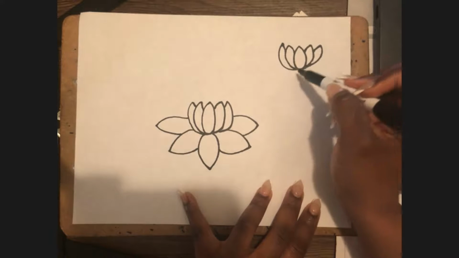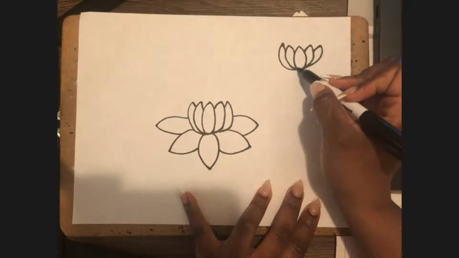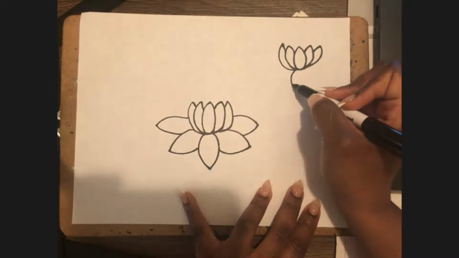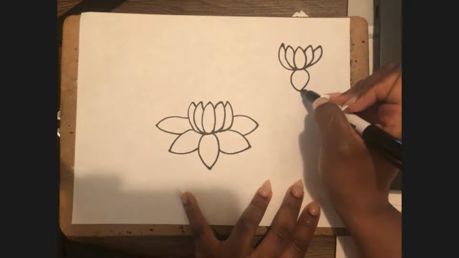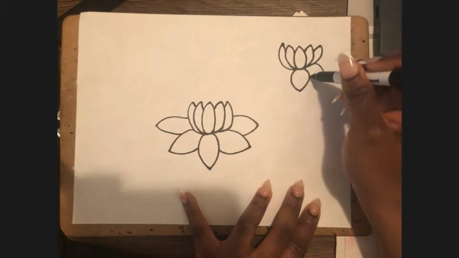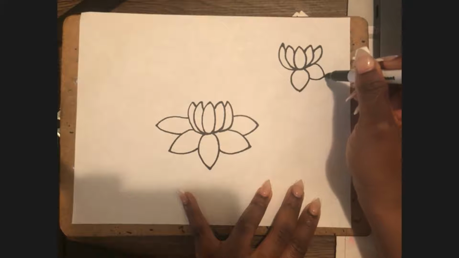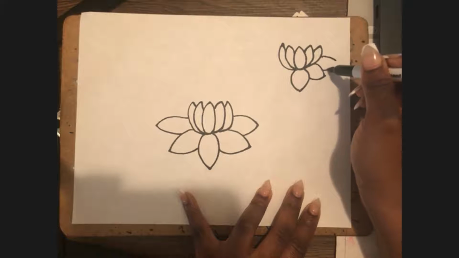And so we're gonna do the same thing with our water lily open petals on the bottom. We're gonna do the same thing up here. So this one's gonna be a lot much wider, right? And then this one's gonna come like that, curve line down, and then curve line up to meet that point. And then one more going this way.